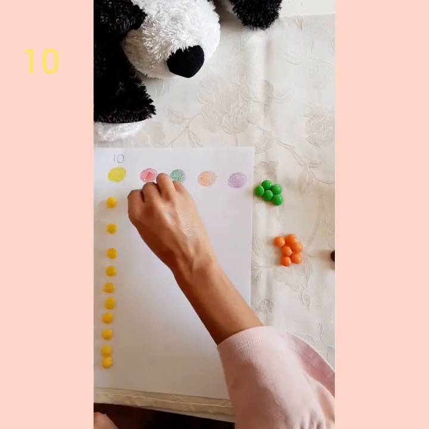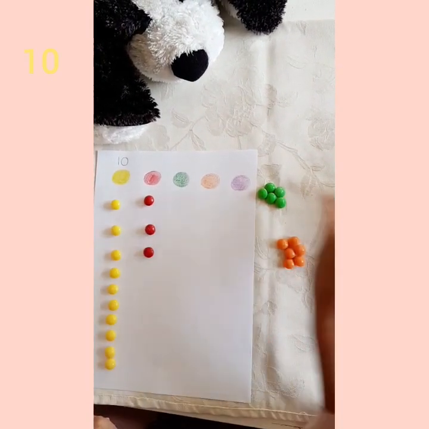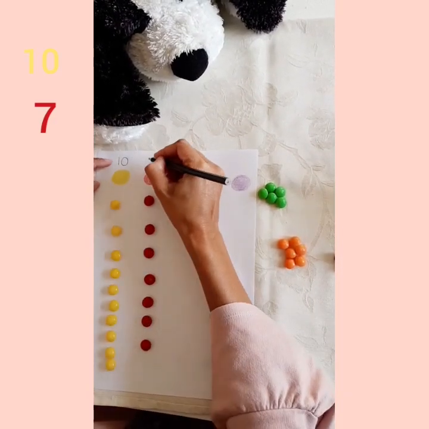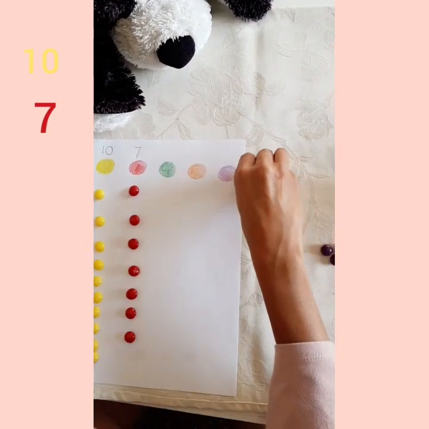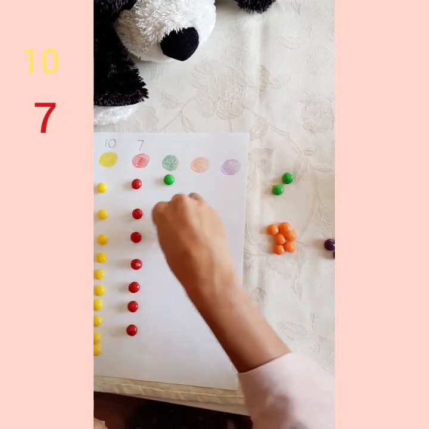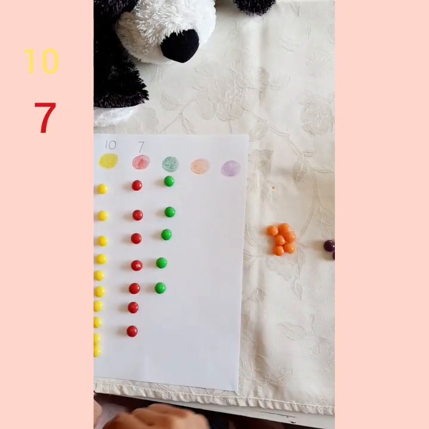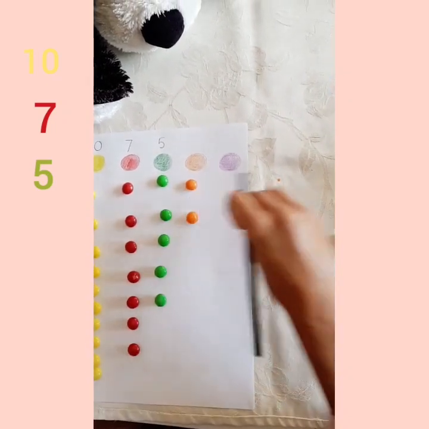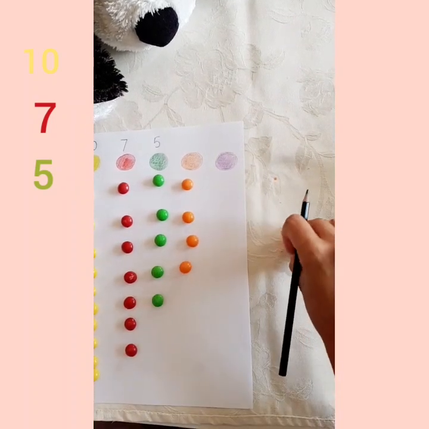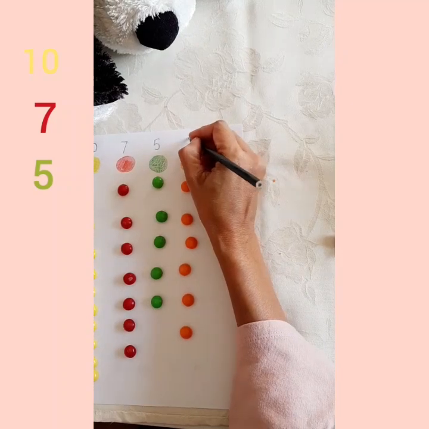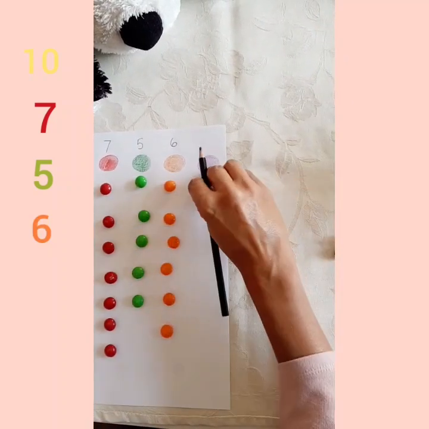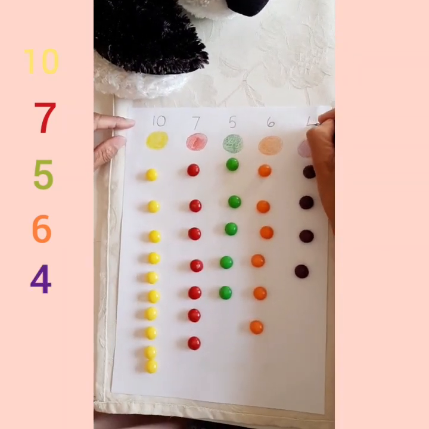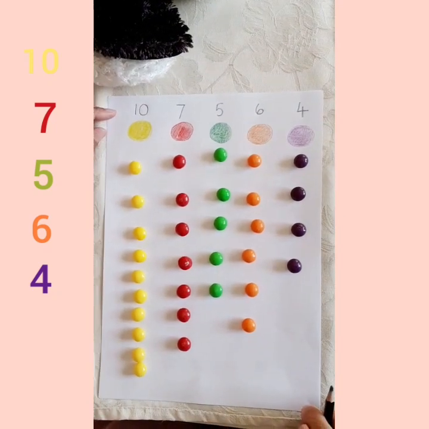Red, 1, 2, 3, 4, 5, 6, 7 red sweeties. Green, 1, 2, 3, 4, 5 green, and orange, 1, 2, 3, 4, 5, 6 orange, and 1, 2, 3, 4 black currant sweeties.